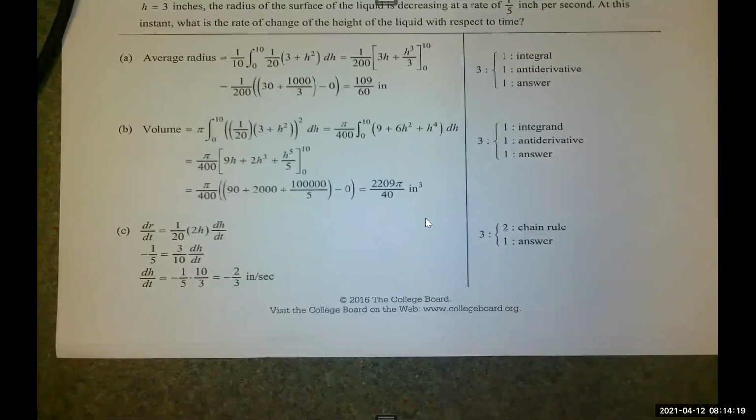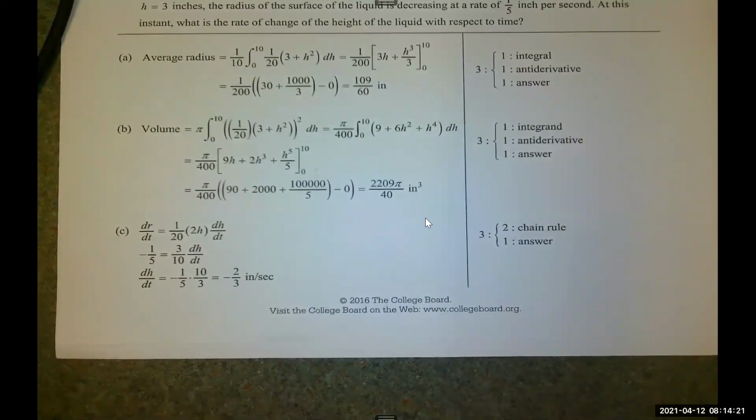Which brings us to the end of topic 7, which is the end of AB calculus. Topics 8, 9, and 10 are BC calculus topics only. Those only appear on the BC calculus exam.